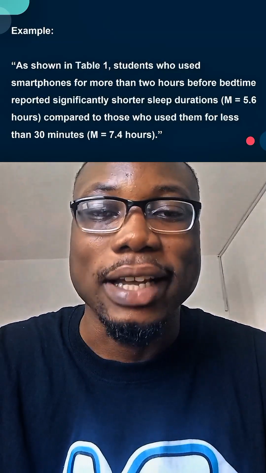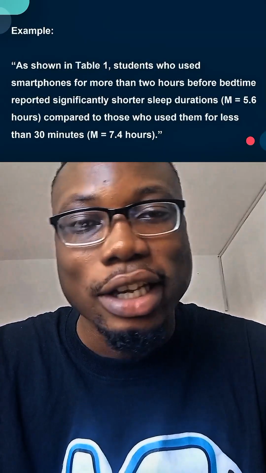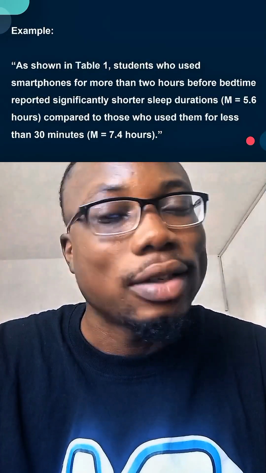For example, as shown in table 1, students who use smartphones for more than 2 hours before bedtime reported significantly shorter sleep durations compared to those who use them for less than 30 minutes. And you can probably add, if there are certain statistical values there, you can add them in brackets.